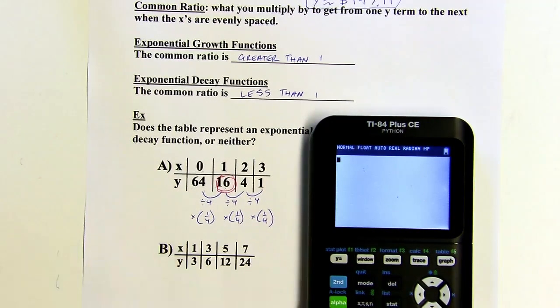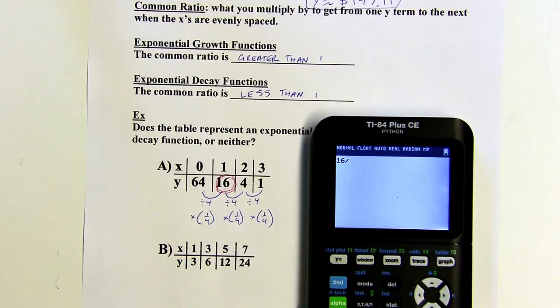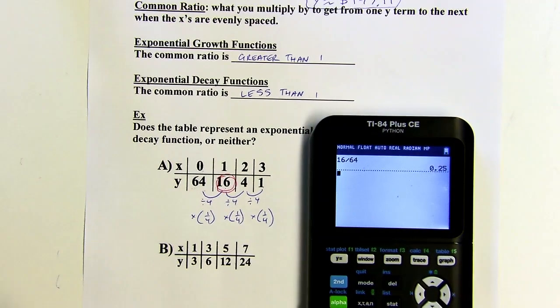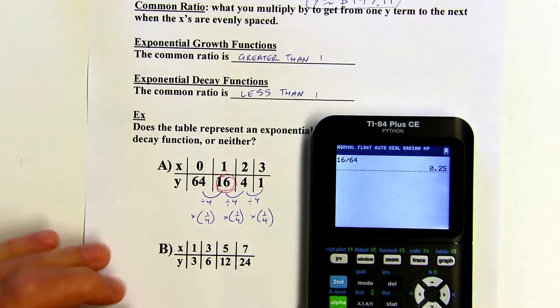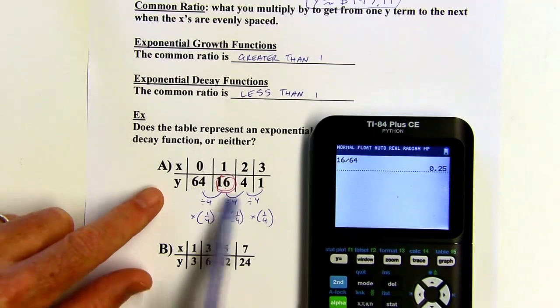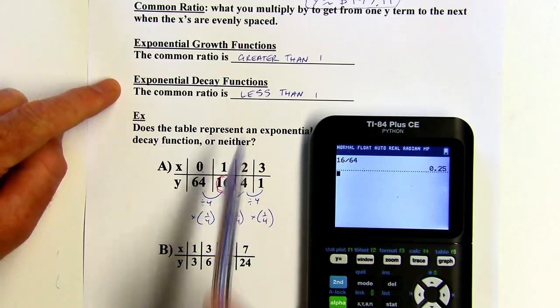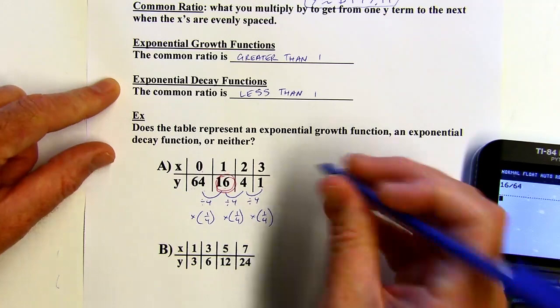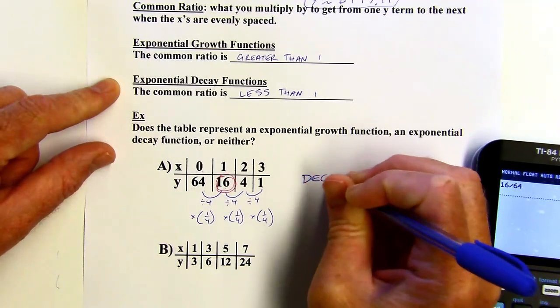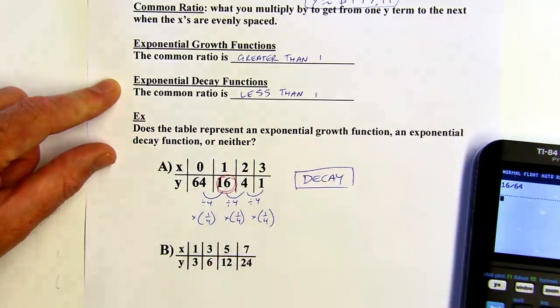So I'm going to take 16 divided by 64, and that comes out to 0.25, which is 1/4, right? So you can say the ratio is 1/4 or 0.25, but I do have a common ratio here. Now this ratio is less than 1, so then I know it's decay. So this one is going to be decay for that reason, okay?